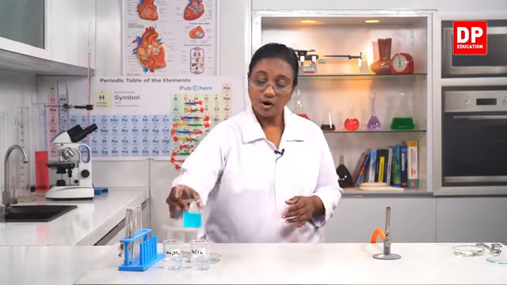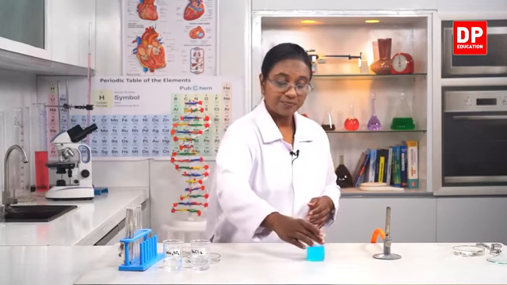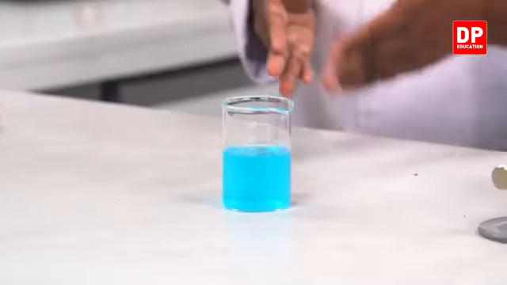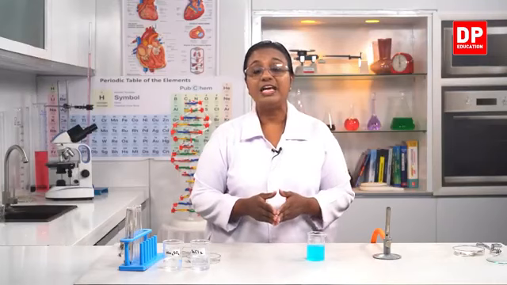To observe that third type of change, I have copper sulfate solution here. You all have seen this or maybe used this before also. It is a blue color solution. Normally you all know copper sulfate is a crystalline solid substance. If you dissolve it in water, we get the blue color copper sulfate solution.